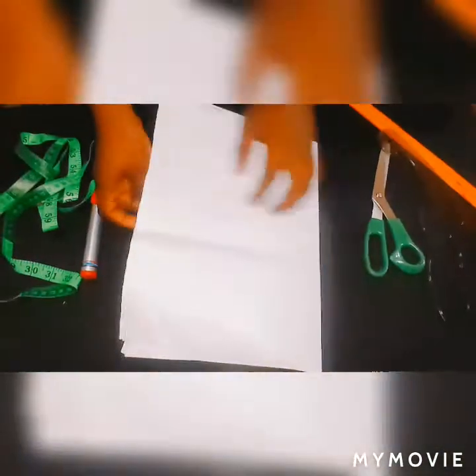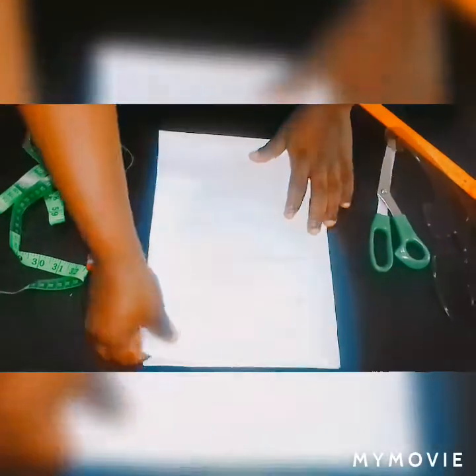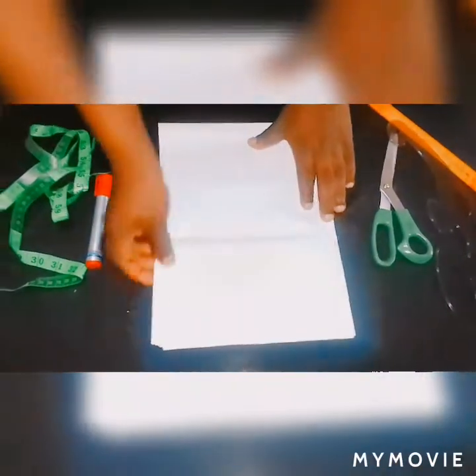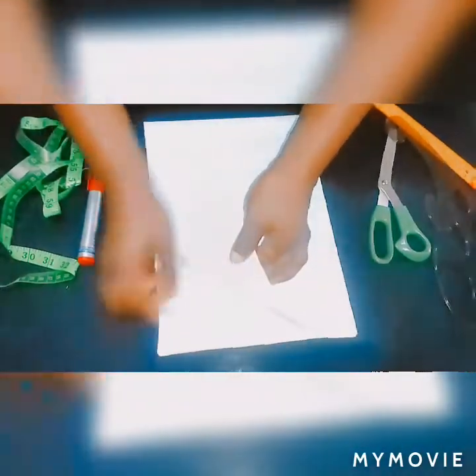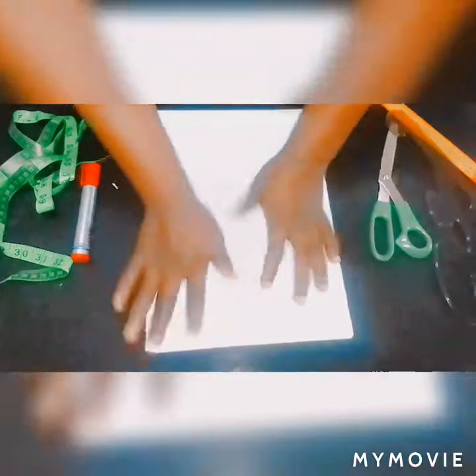In this tutorial I'll be folding this paper into 4. You can see, like this, then like this into 2, then you close it like this. So this paper is folded into 4: 1, 2, 3 and 4, like this.